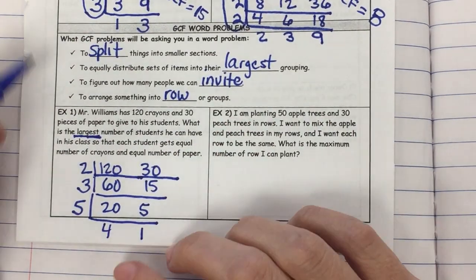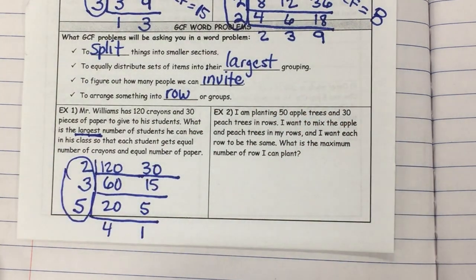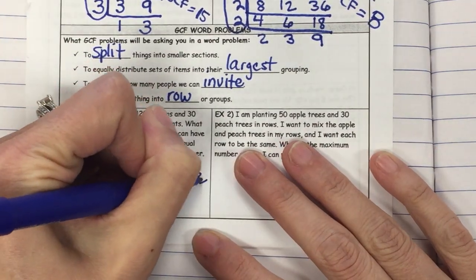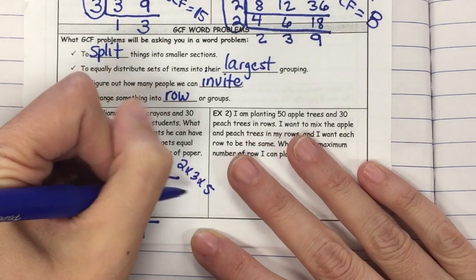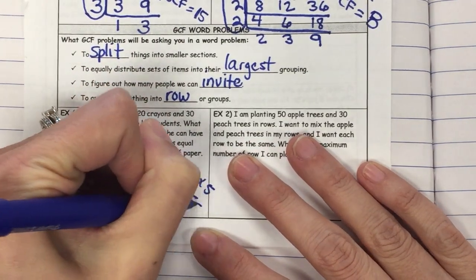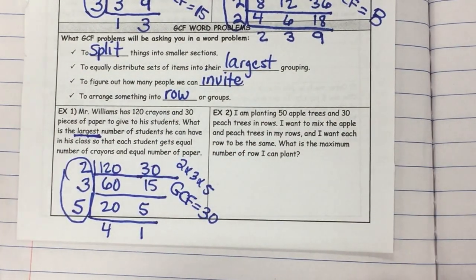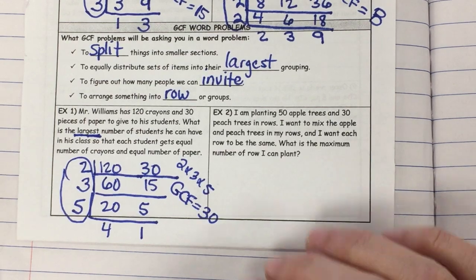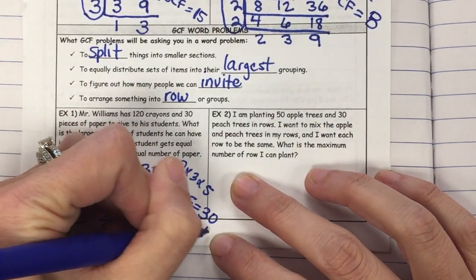So again, the GCF is just the numbers on the left. To figure out how many students I'm going to have in my class, I just multiply 2 times 3 times 5. So 2 times 3 is 6. 6 times 5 is 30. So my GCF is 30. That means he can have 30 students. The question is, what is the largest number of students that he can have in his class? And we label it 30 students because that's our word problem.